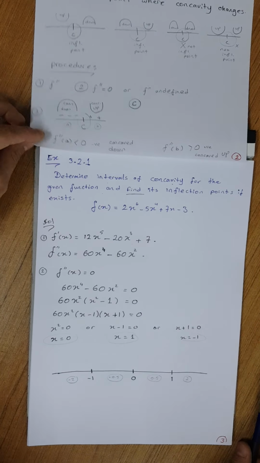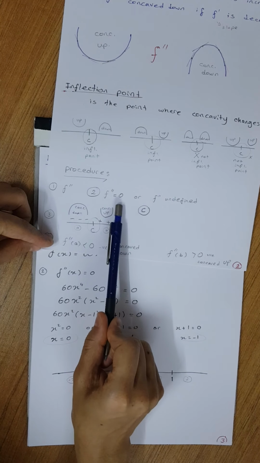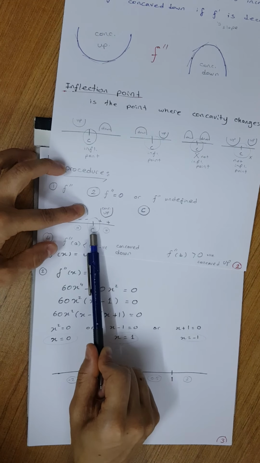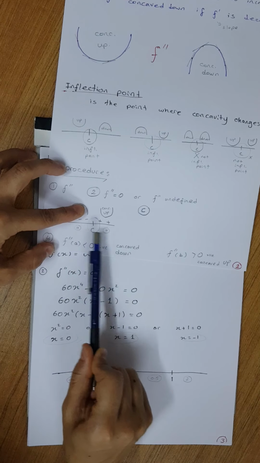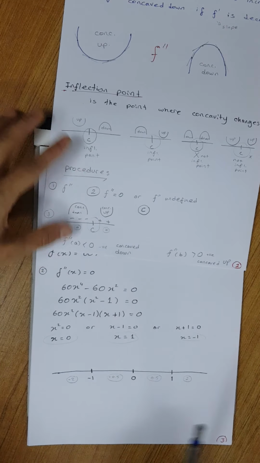Then, what did we say? Here, we did the procedures. We found f double prime. We found those numbers that make the second derivative equal to 0. We put the numbers on the real number line. We chose test numbers. And then where shall we put the test numbers? We have to put them in the second derivative of the function, okay?